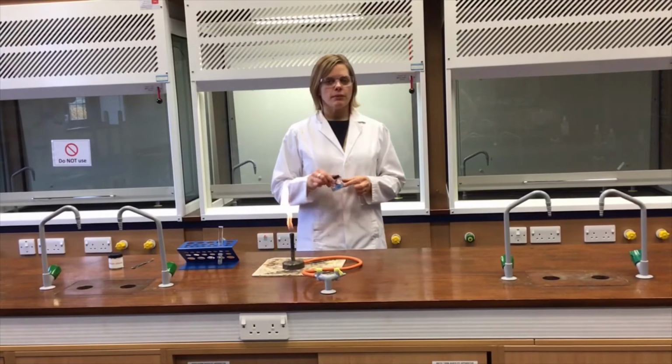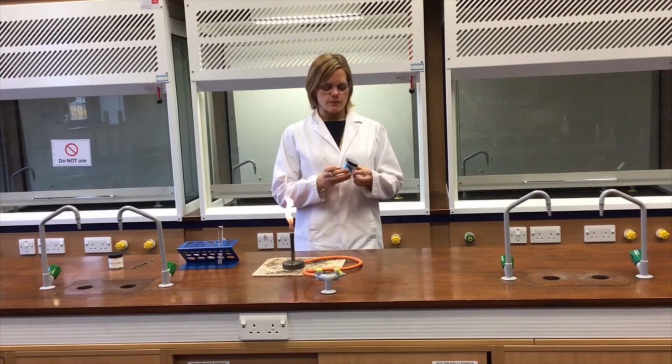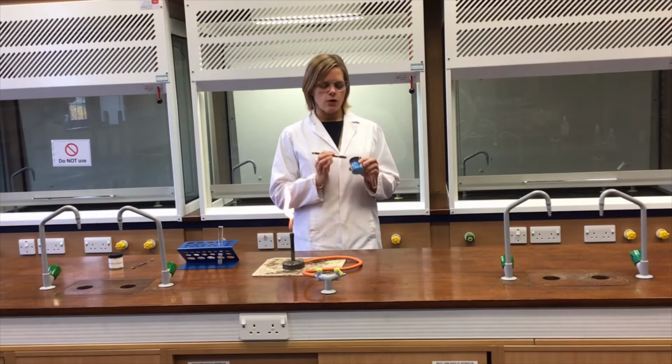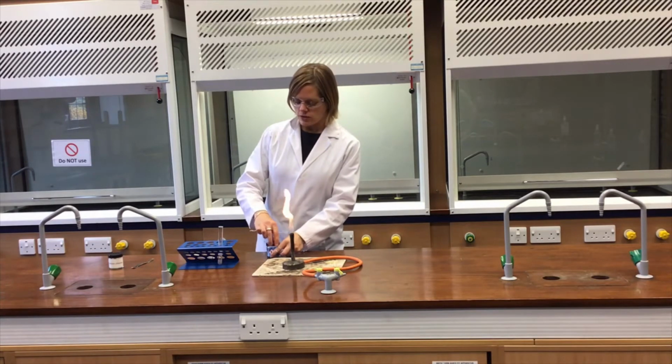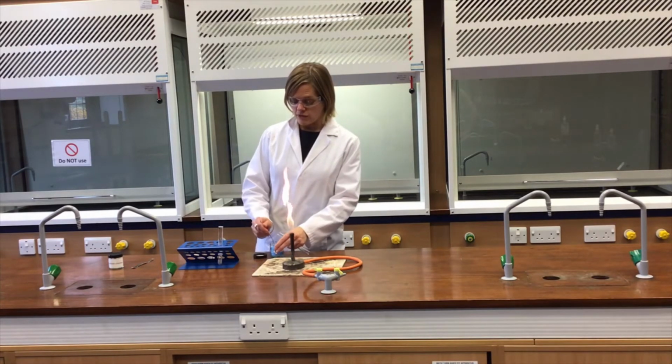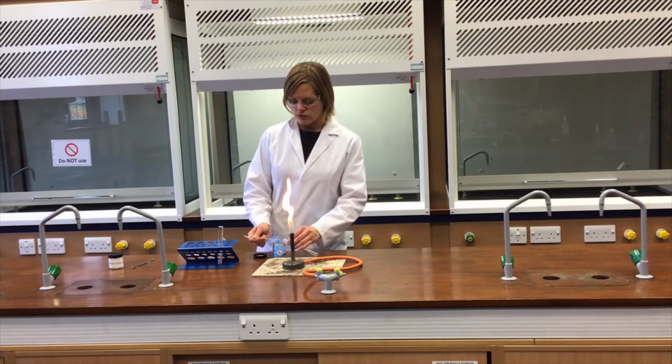A second example of a reversible reaction that's covered in your specification involves this stuff here, copper-2 sulfate. Now, copper-2 sulfate you've met before, and in fact you've met this reaction before, but it's worthwhile just revisiting this in this context as well.